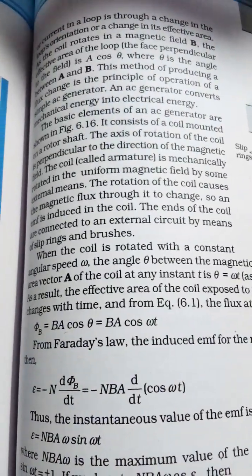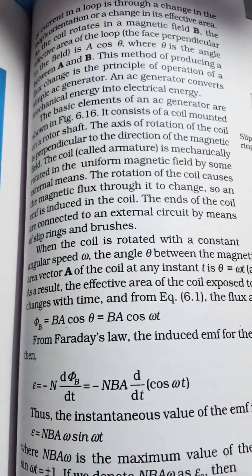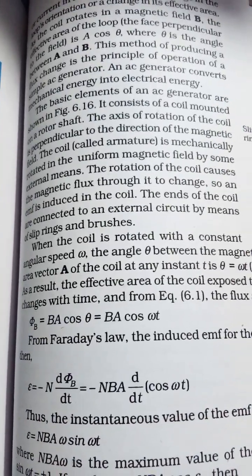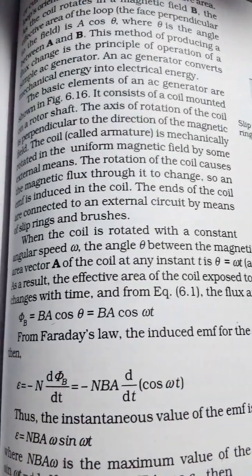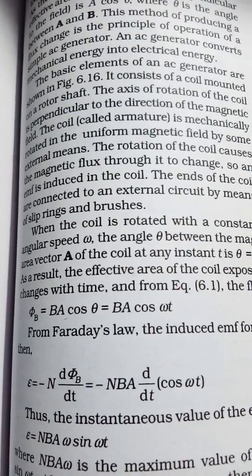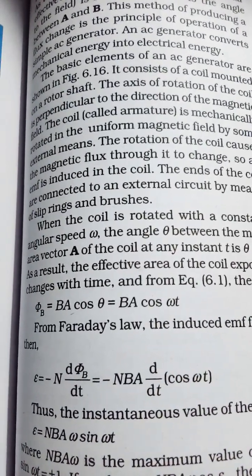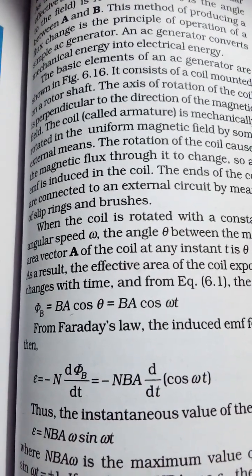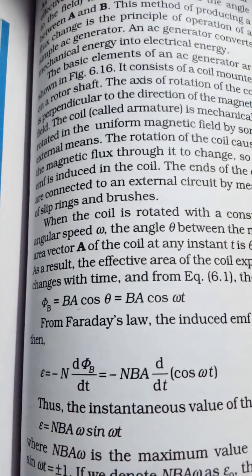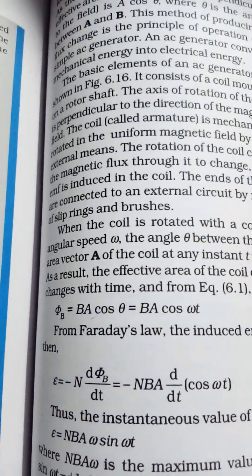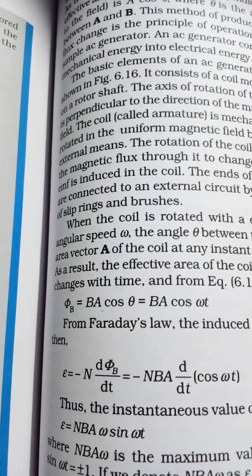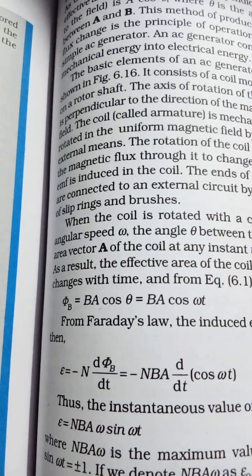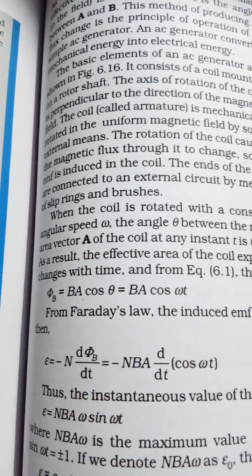The axis of rotation of the coil is perpendicular to the direction of the magnetic field. The coil, also known as the armature, is mechanically rotated in the uniform magnetic field by some external means. External means: when you go to the generator, you will see the machine operated by diesel or petrol, and it can be run with the help of the outer external means.